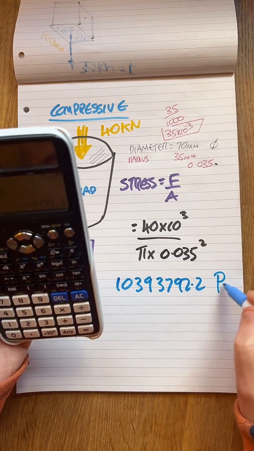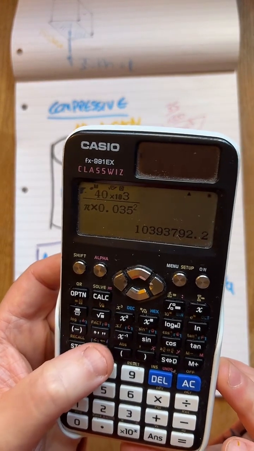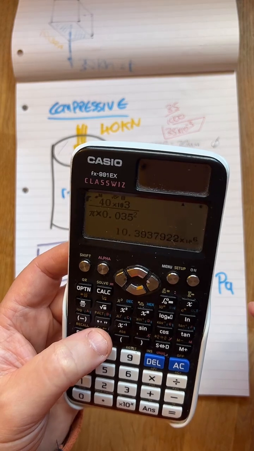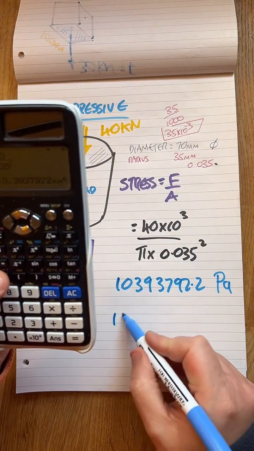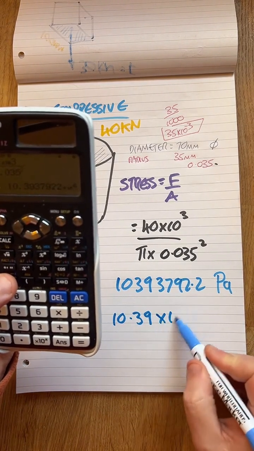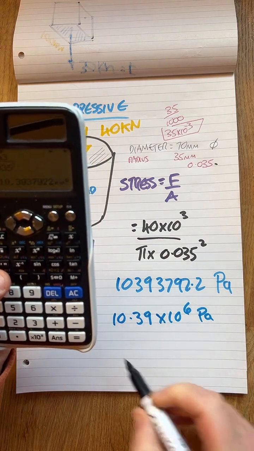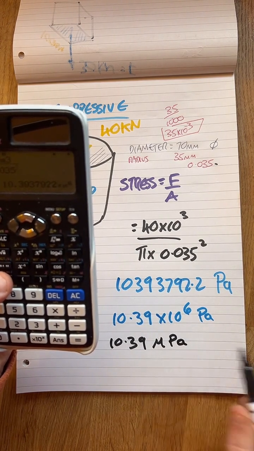10393792.2 pascal. Press the ENG button. Engineering format. Saves writing all of that down. It's going to move it 6 times. Bang. 1, 2, 3, 4, 5, 6. So you could write this 10.39 times 10 to the 6 pascal, also known as 10.39 megapascal.